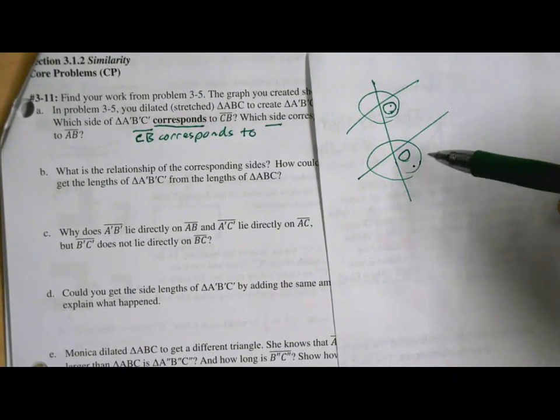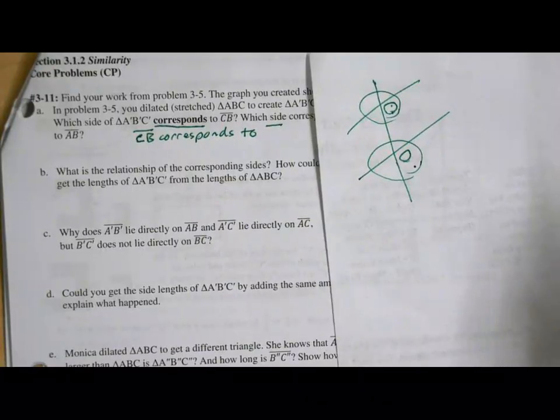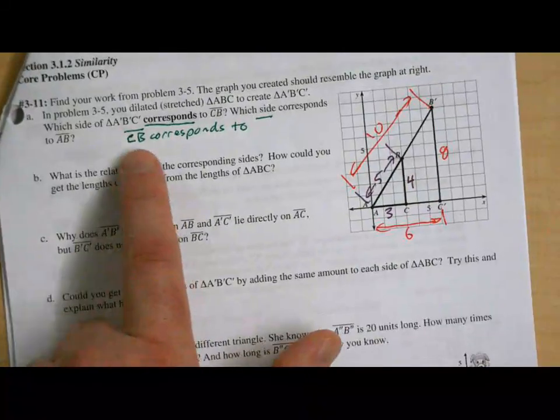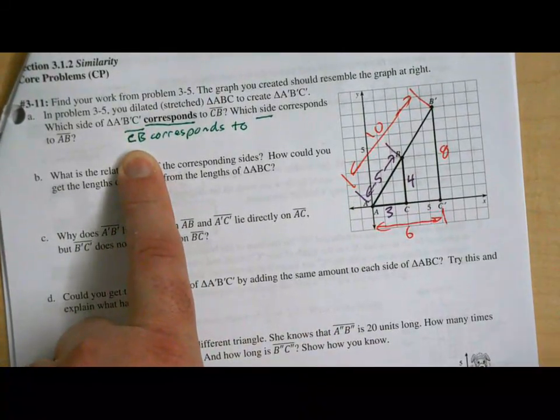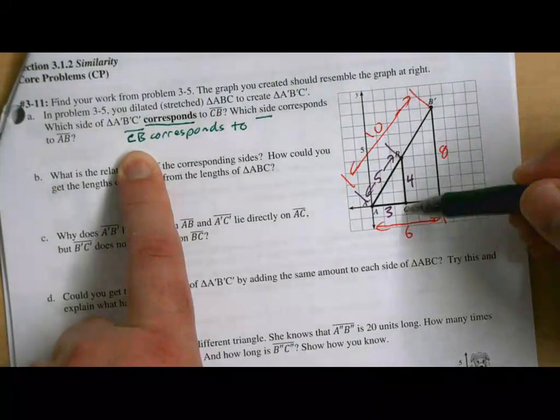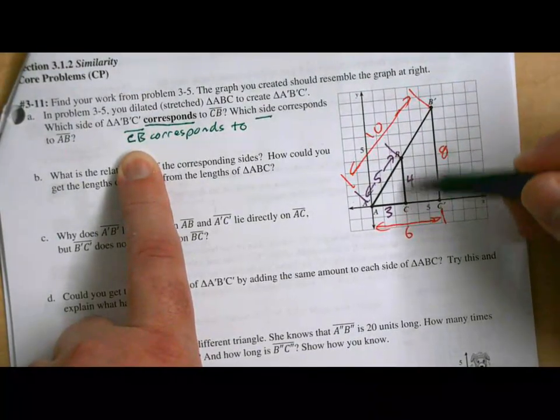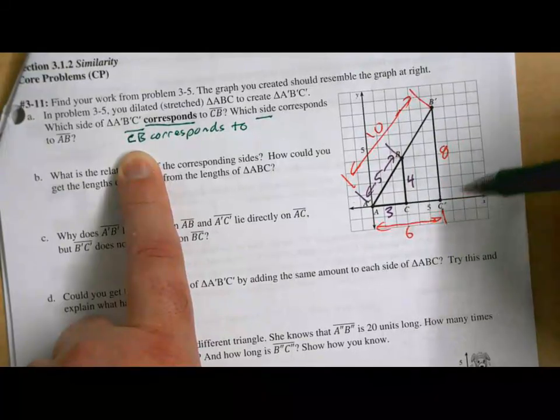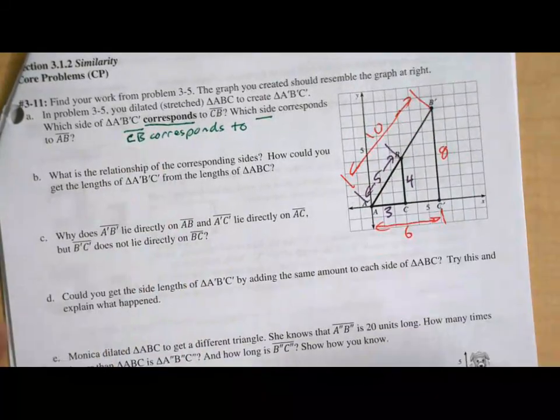Okay, so corresponding, really, it just means sort of the matching part of something else. So if I'm talking about my new triangle versus my old triangle, side CB is this side in my old triangle. What is the corresponding side in my new triangle? C prime, B prime, right?